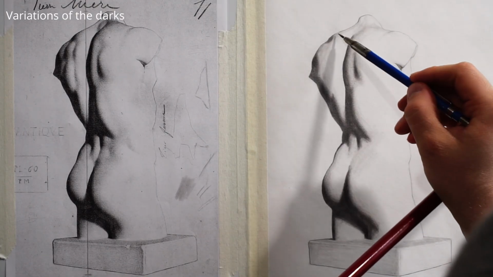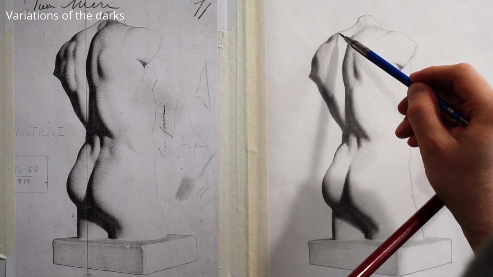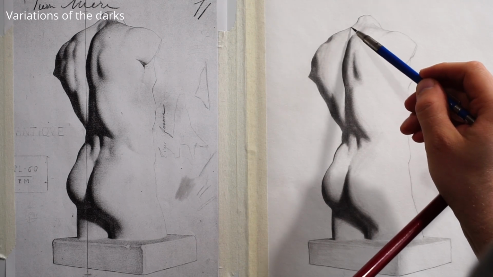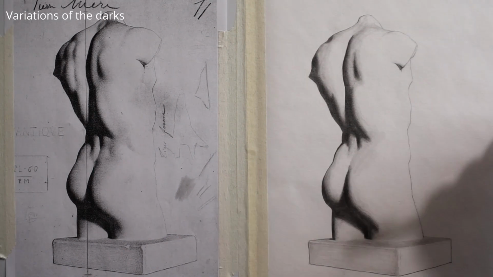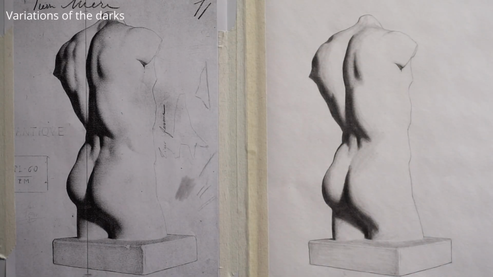I can just reinforce the outlines a little bit since we lost a little bit of the sharpness of these when we did the big form modeling. But we don't really have to worry about the outline too much. Also, the rendering stage includes the final refinement of the outline, so we can leave that for later.